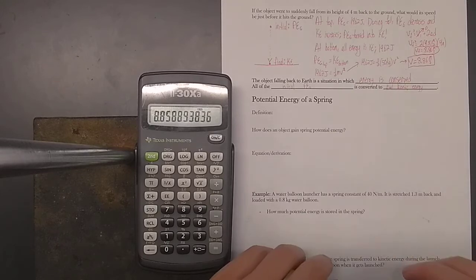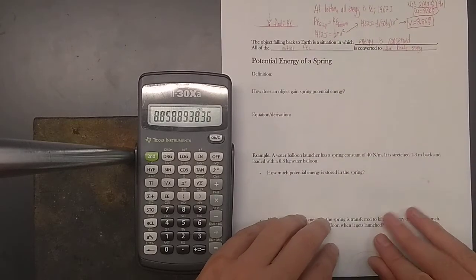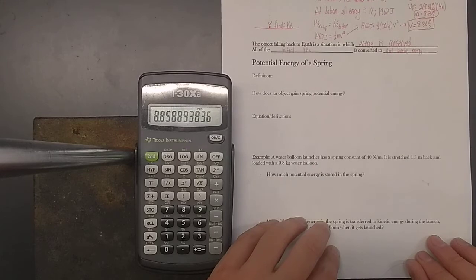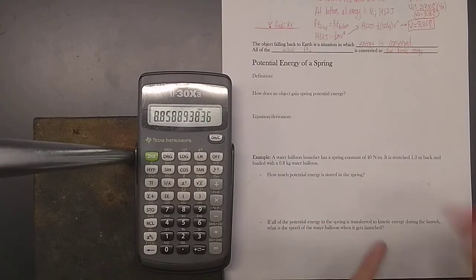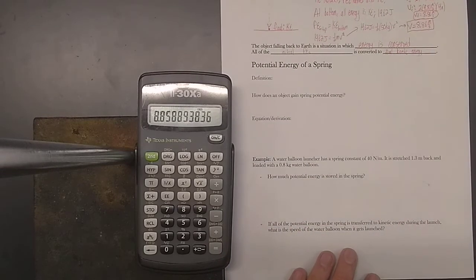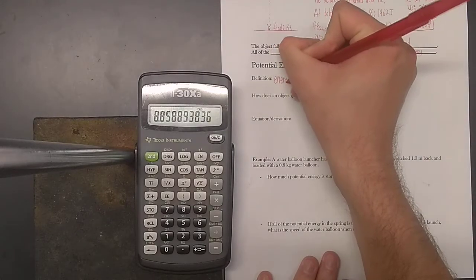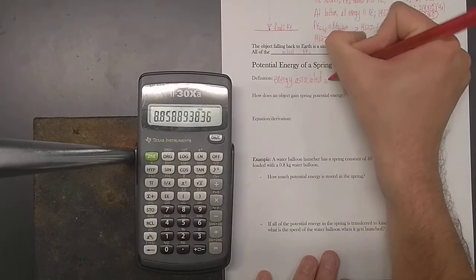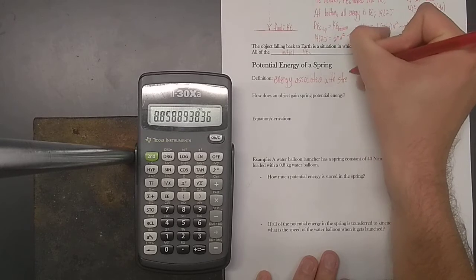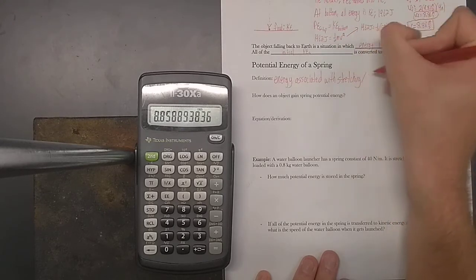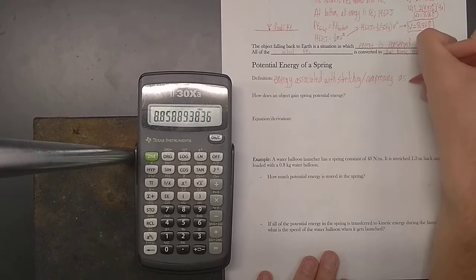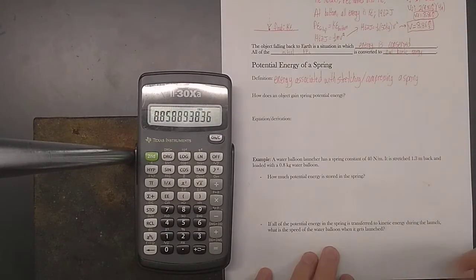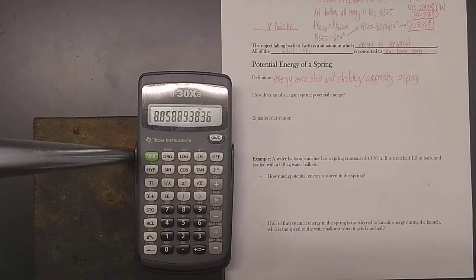The final type of energy we're going to talk about in this video is called potential energy stored in a spring. So you might also hear me refer to it as elastic potential energy. Okay? So this is the energy associated with stretching or compressing a spring. Remember, a spring is anything that stretches or compresses or otherwise deforms its shape.